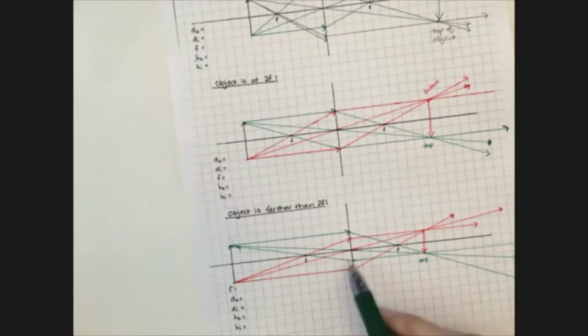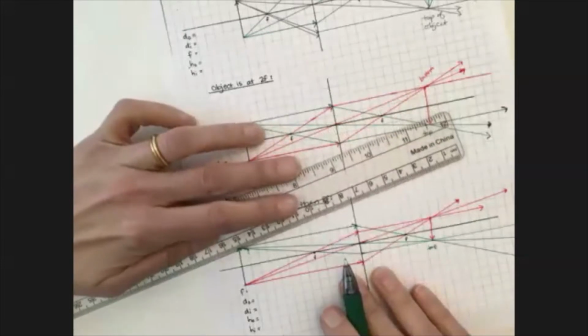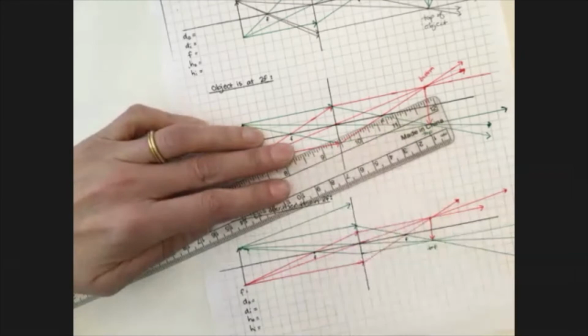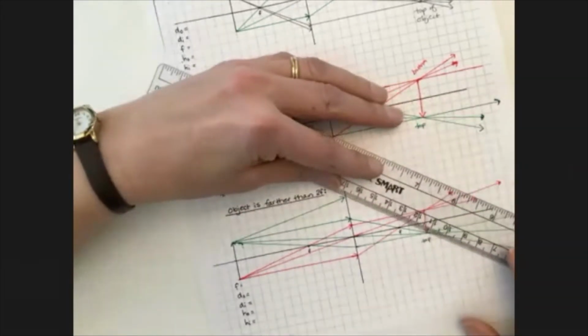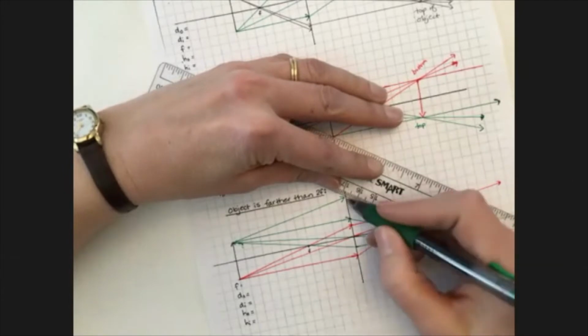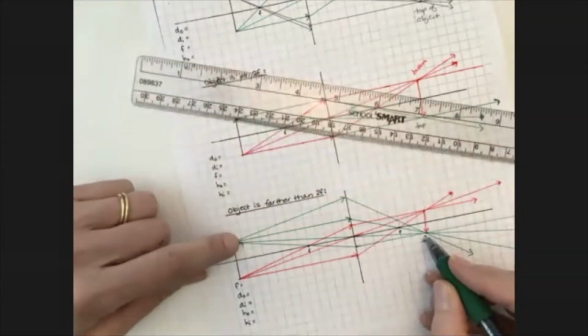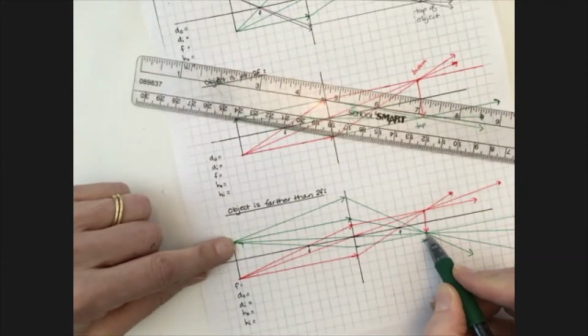And remember, once you know where that point is, you could draw more light rays if you wanted to, because now you know where they're going to go. So, right, I could say, oh, here's another light ray from the top of the object. And I know that when it goes through the lens, it's going to bend and go out this way. Because every light ray that comes from that point is going to pass through this point. Okay, and that's what makes the image.